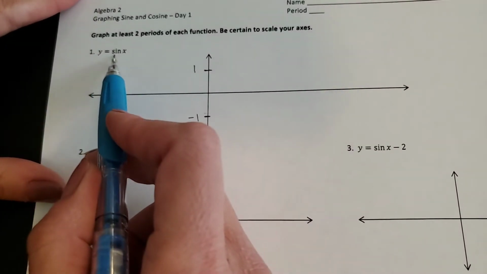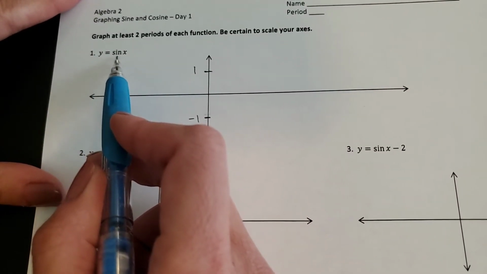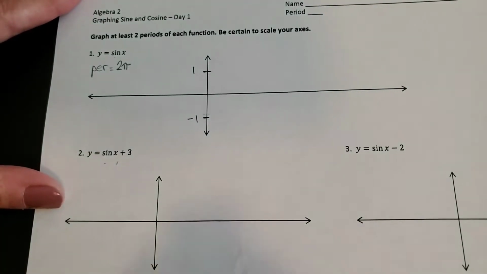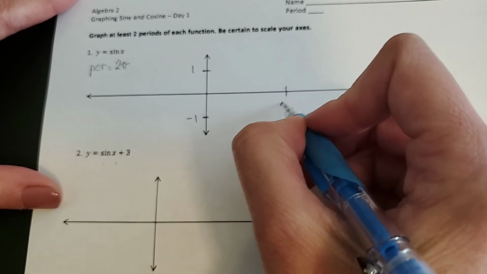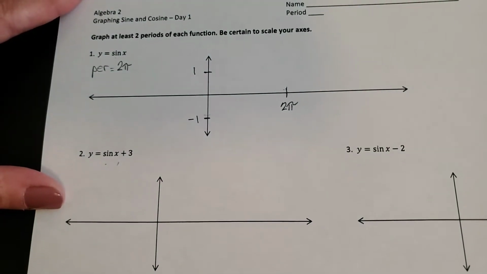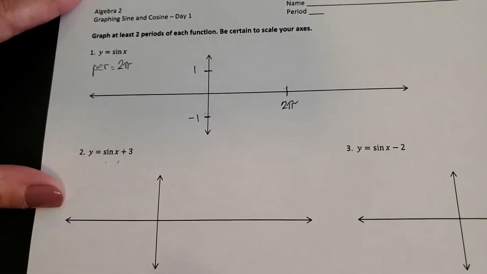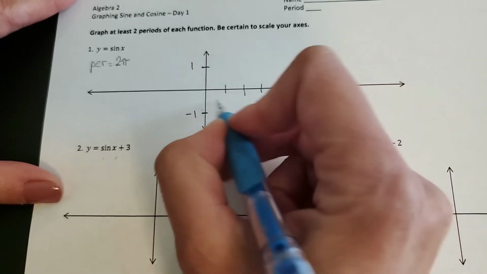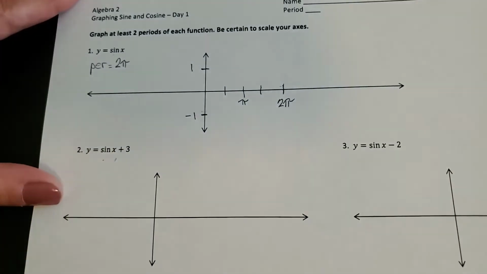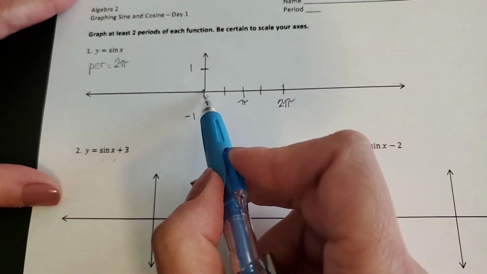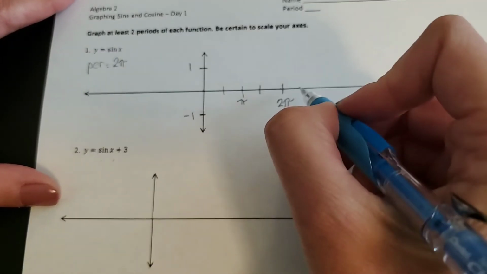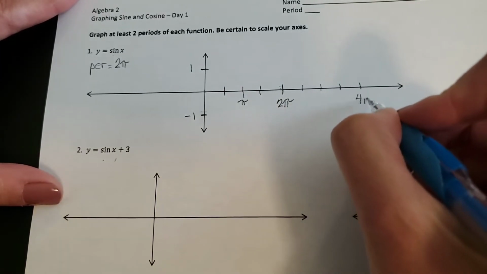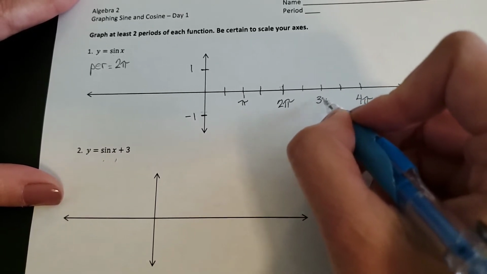And then what is the period of the sine function? Well, remember that the period is 2 pi. So I'm going to come out here and mark 2 pi. And then I'm going to divide that into fourths so that I can plot those quarter points. So divide that in half and half again. And half of 2 pi is pi. So I'll label that as pi. 1 cycle will occur in that 2 pi radians. And I want 2 cycles, so I'm going to extend that scaling out to 4 pi.